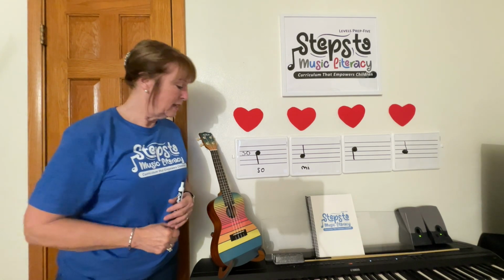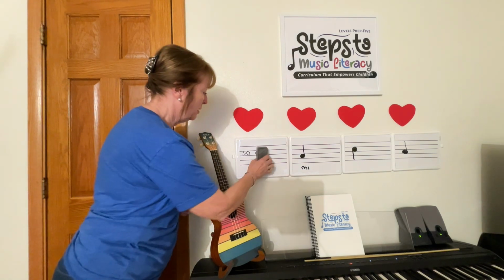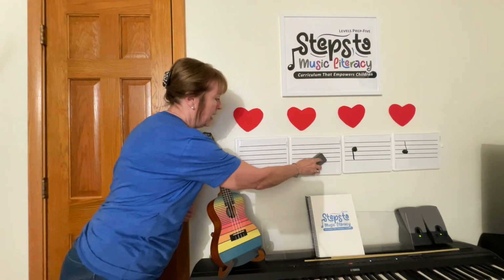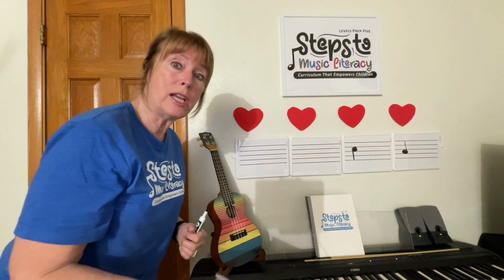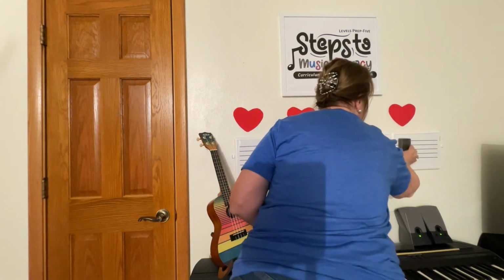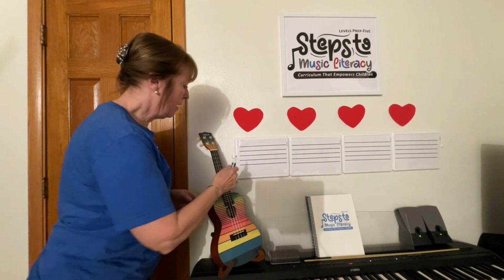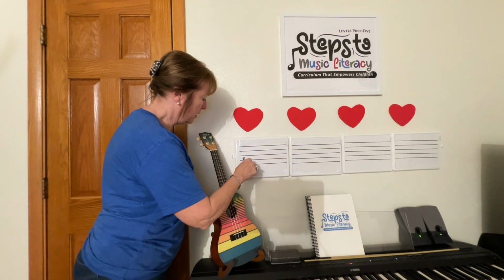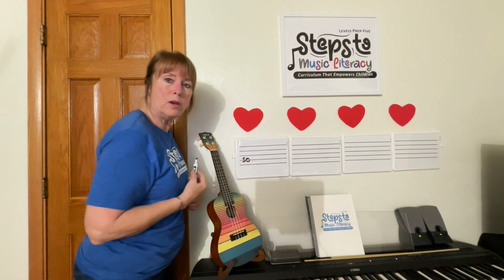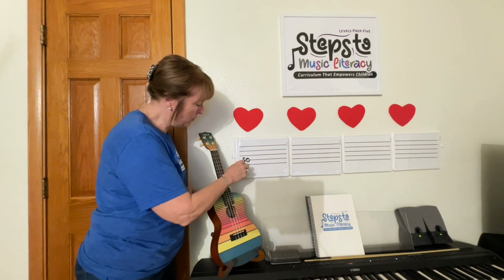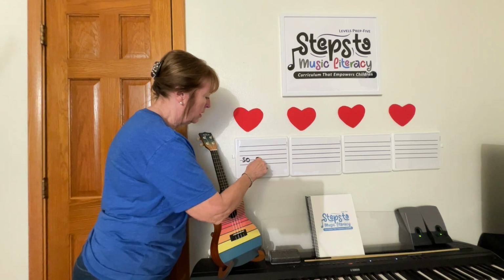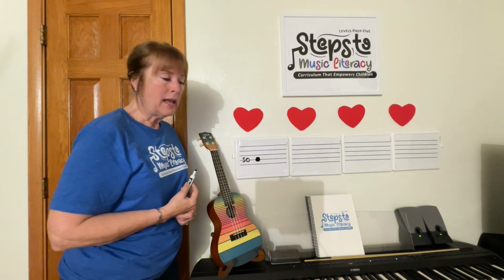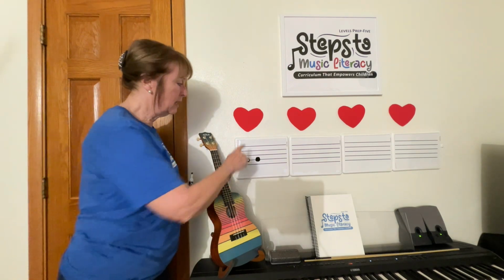Okay, excellent. Now let me tell you something while we've got this. I'm going to erase this. At the beginning of music, we're going to be finding out where is the so. It can change. Okay, if the so word is here, where it's going through a line, can you see that line going through there? That would be where the so would go. So we would have to put our so here on line 2. And if we sang it, we would have to sing it a little lower.